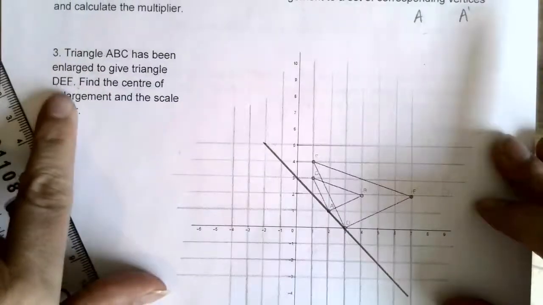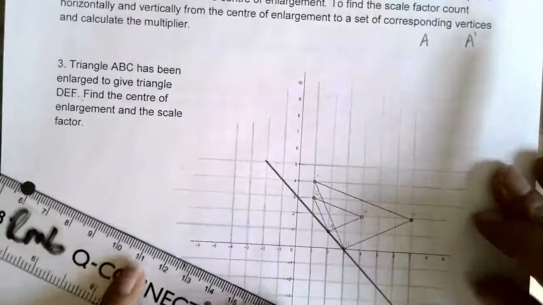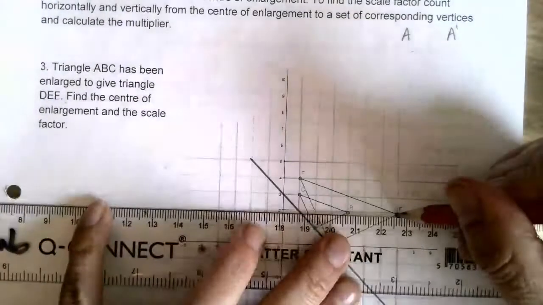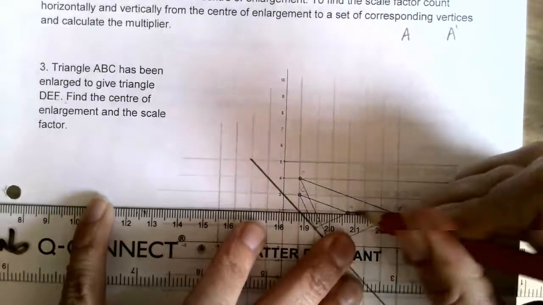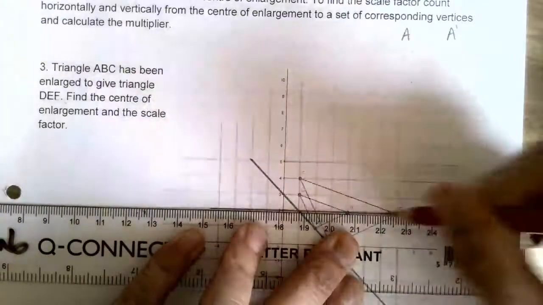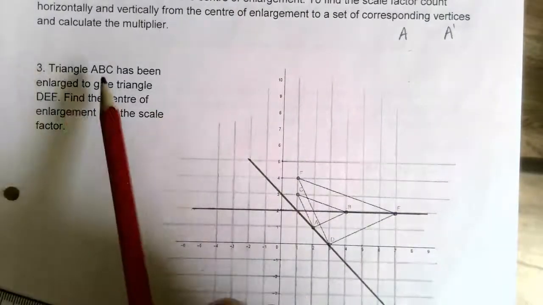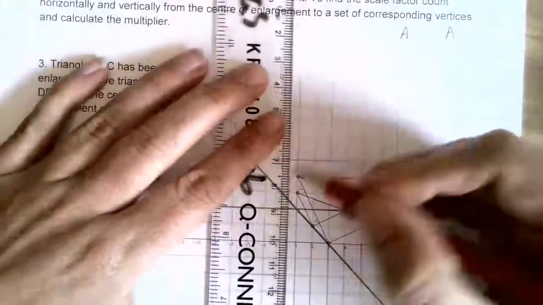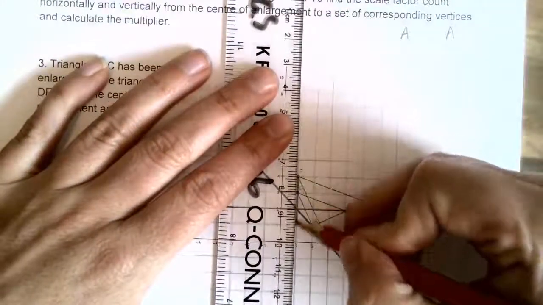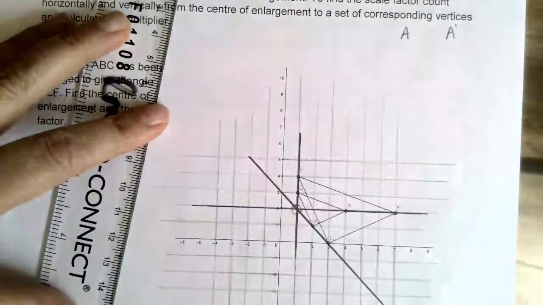Then B corresponds to E, flip me. So B and E are these two, so I'm going to join them up. And again, oh, I've messed up. I'm going to extend that line out. Okay, so they're meeting here currently. Let's hope the next one does. And then C is going to correspond to F. So I join those up and extend them on. There we go. So this here is our wee centre of enlargement.